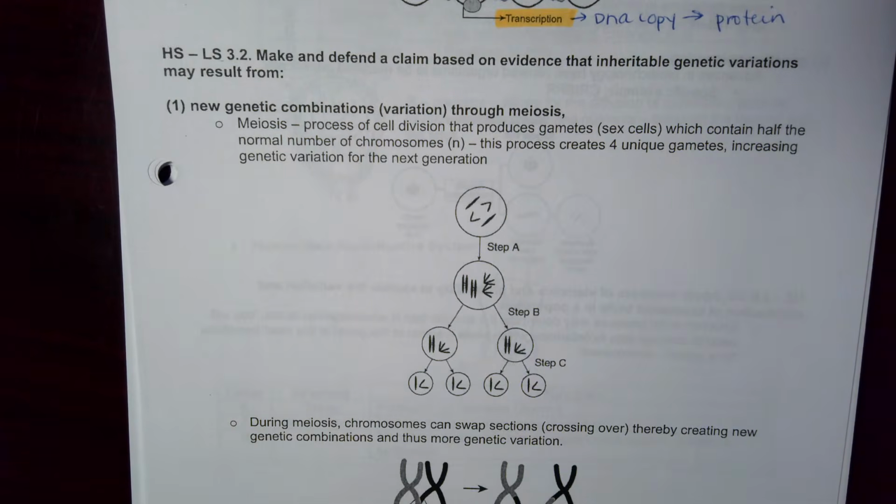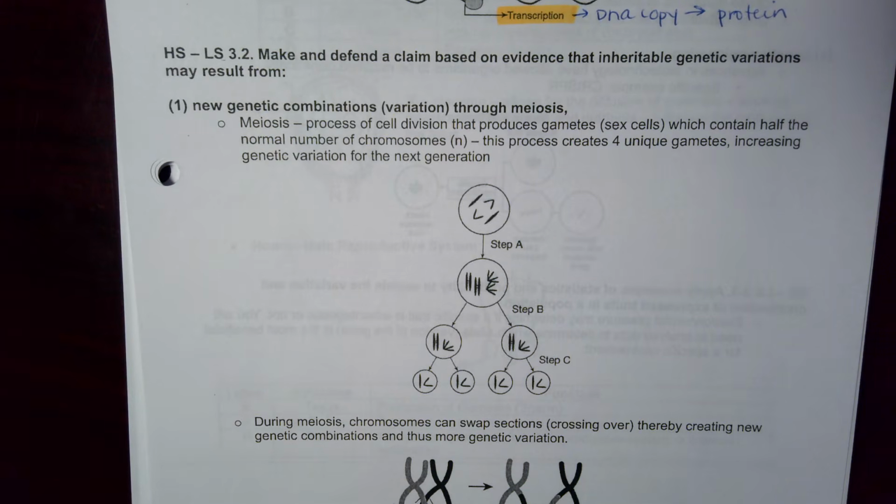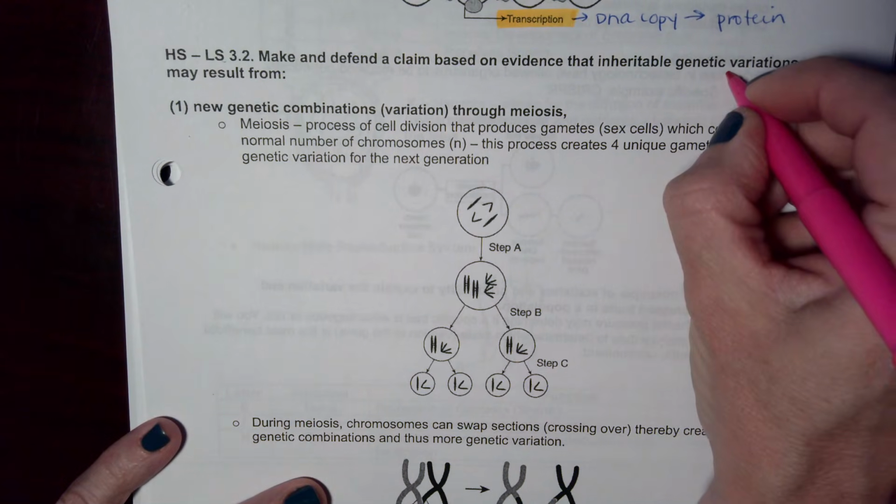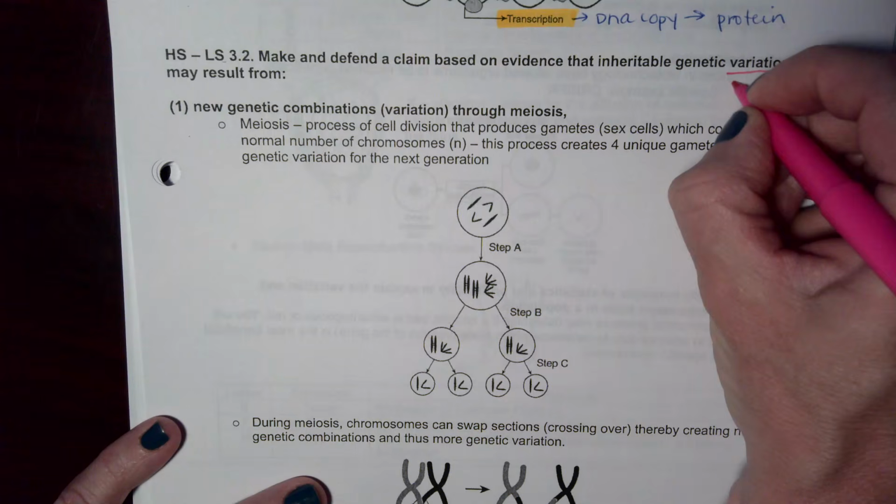Next standard is HS-LS 3-2. Make and defend a claim based on evidence. Evidence means that it's going to be there. It is going to be somewhere in the passage or in the picture or in the data. And you're going to have to use that evidence in order to say a claim is valid or invalid and explain why. It says inheritable genetic variations. When I see the word variation, because sometimes my students struggle with that, I just think differences.